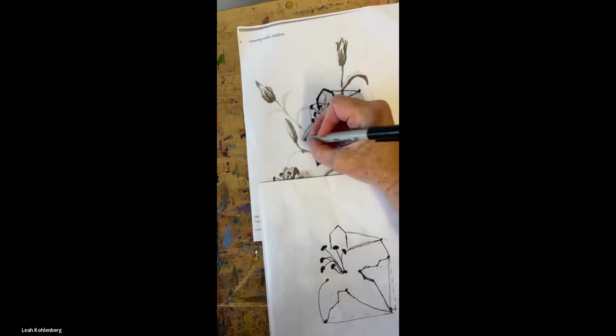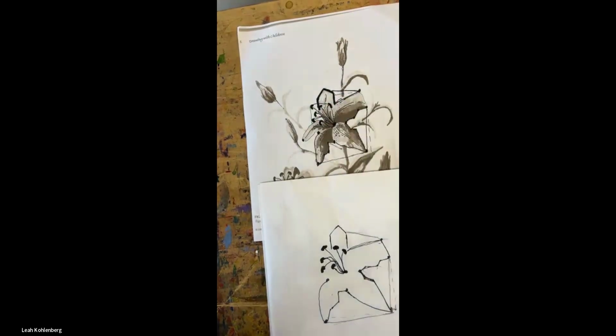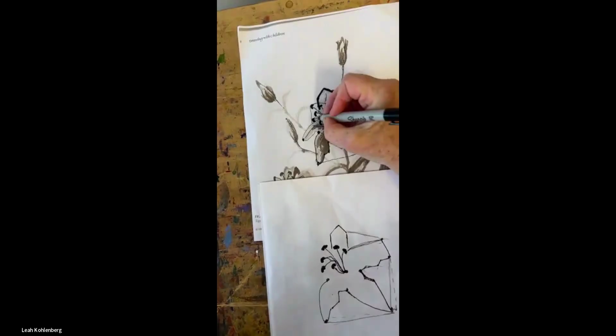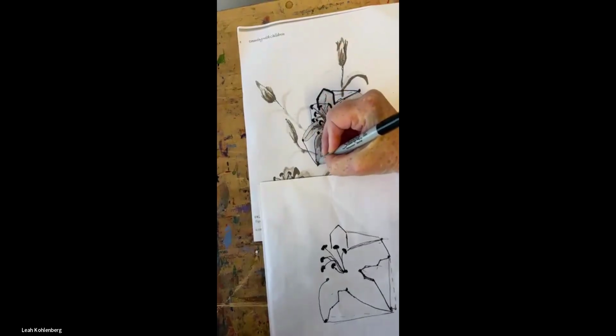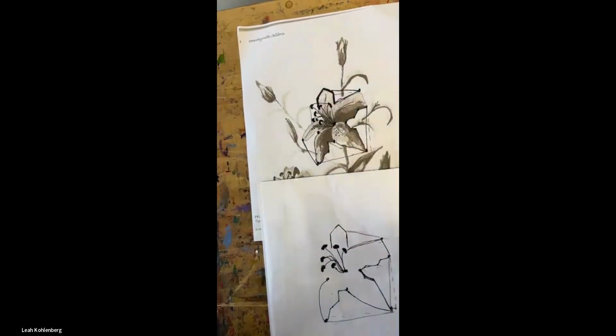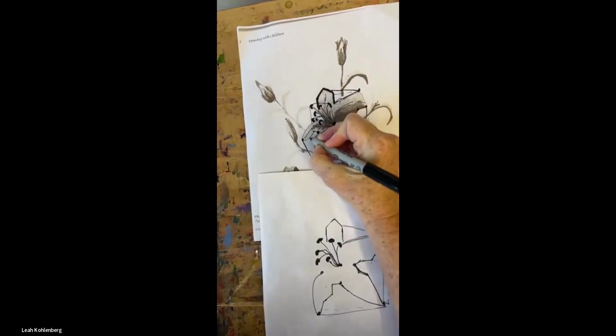This next one is always the hardest one to get right. So I'm going to put 2 dots in here. There's that negative.